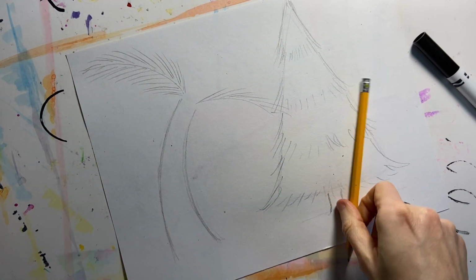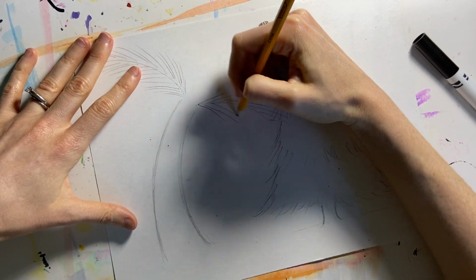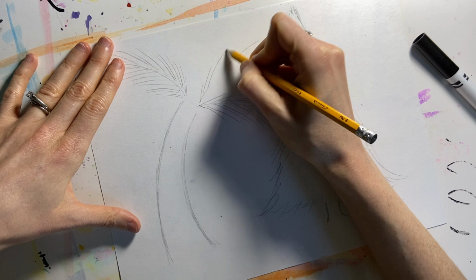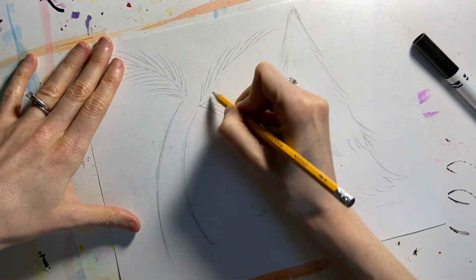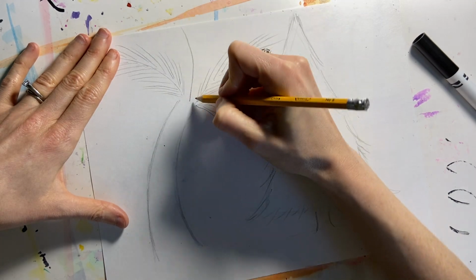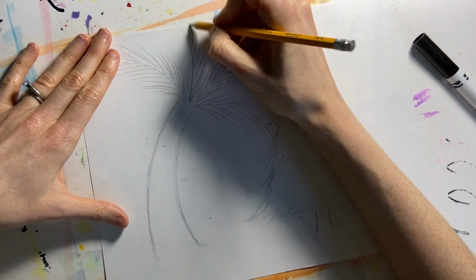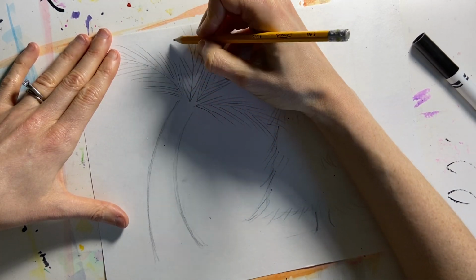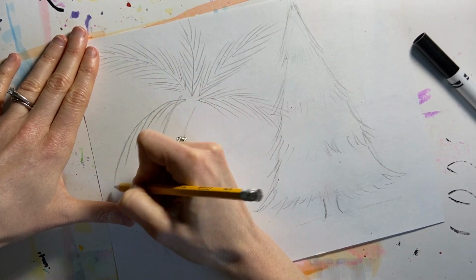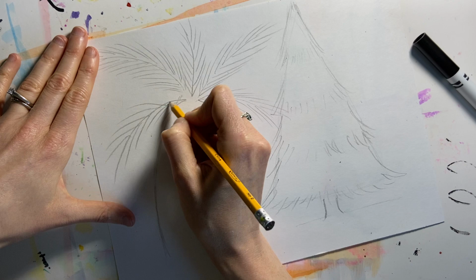And if we do a soft line and have all of the fronds go in one direction like a feather, it'll look a lot more natural. So you just use your light pencil lines and you do some overlapping. That means that the lines will touch and go over each other. It's much more natural looking.